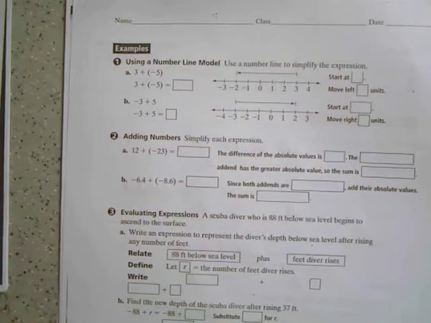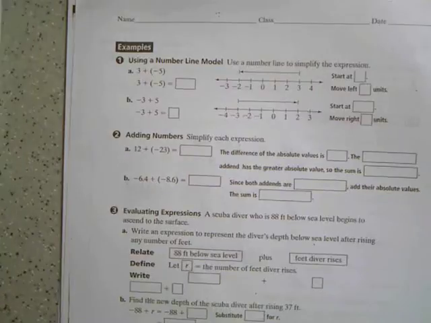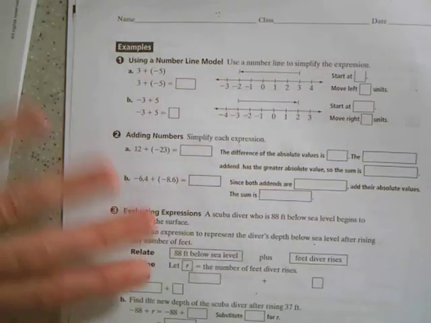All right, let's look at our examples. And here's what earlier was referred to as using a model. We're looking here at a number line, using a number line to simplify the expression. I realize most of you don't absolutely have to use this, but you should be able to. If you needed to explain addition of integers on a number line, you should be able to do that.